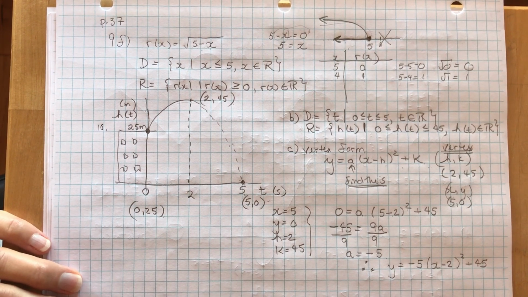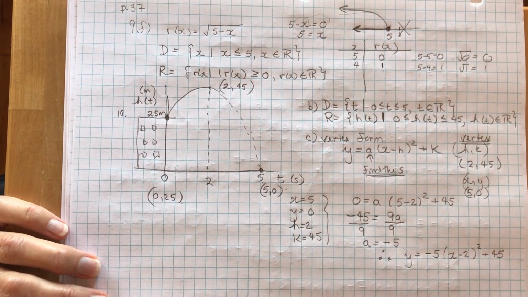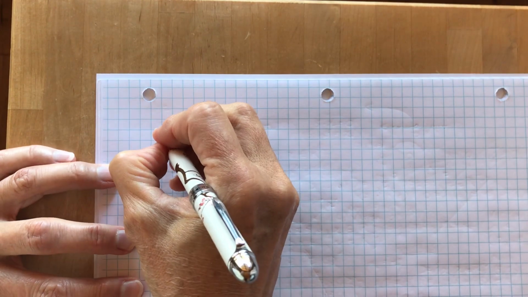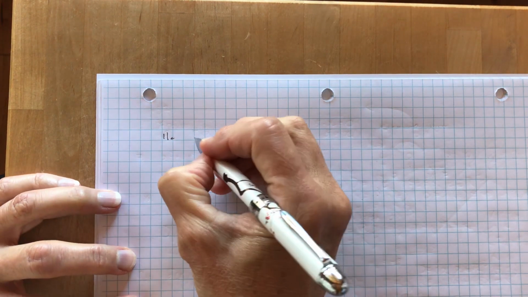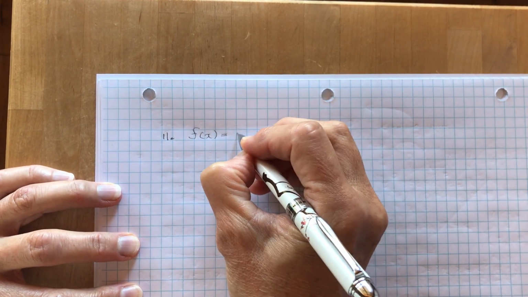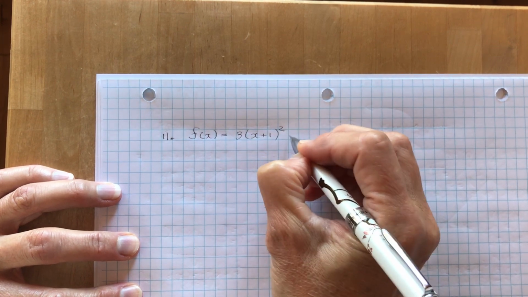So that's number 10. And the last one, number 11, we'll just do a couple of those. I think we've covered enough of the domain and range that you should be getting pretty good at this by now. So number 11, write the domain and range of each function in set notation. So let's do another quadratic one. f(x) = 3(x + 1)² − 4.